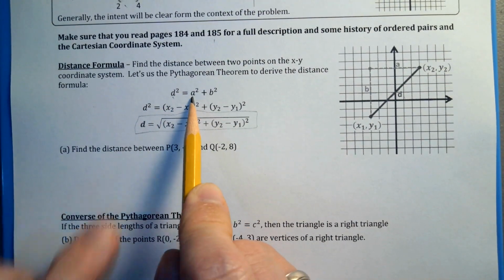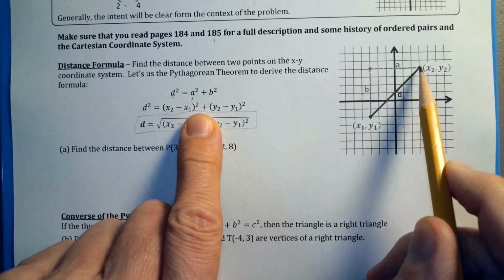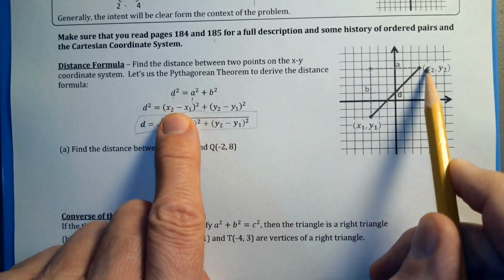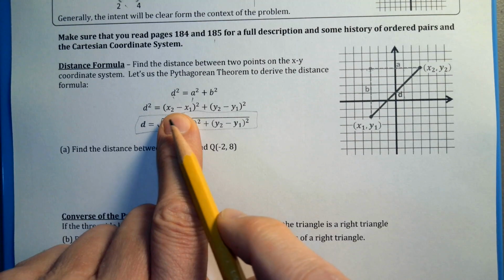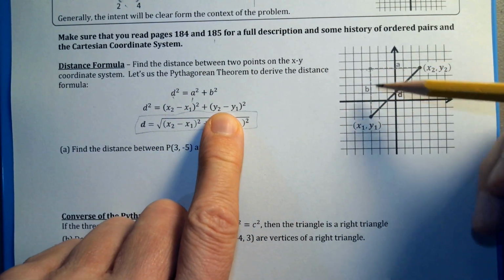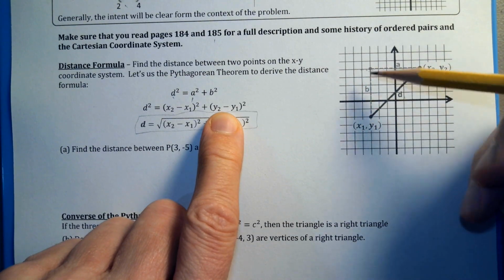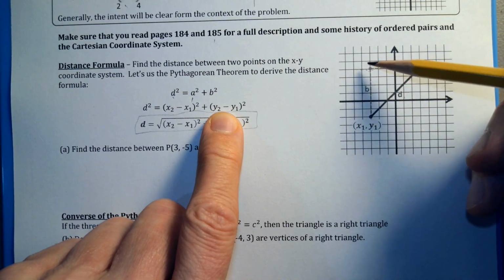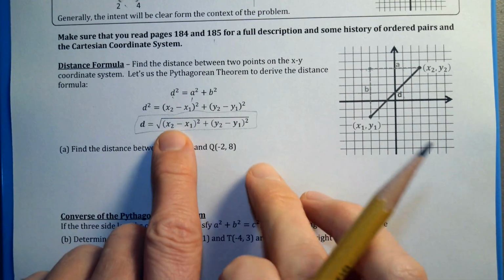But if we think about it, a is simply the difference in the x coordinates, so it's x sub 2 minus x sub 1, and then b, the way we've set it up, is the difference in the y coordinates, so y2 minus y1.